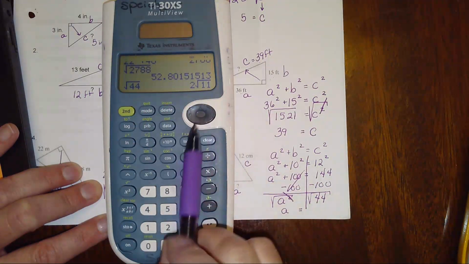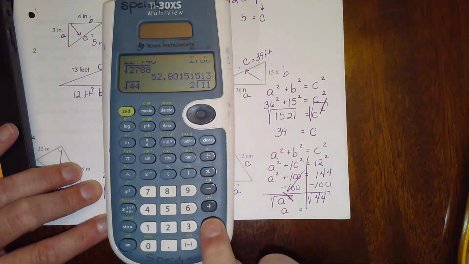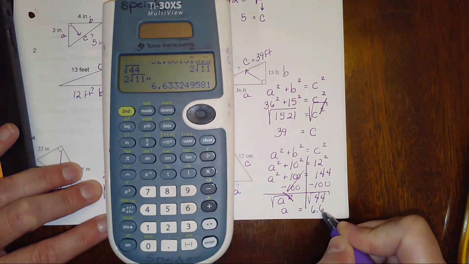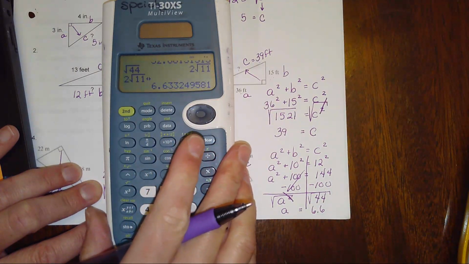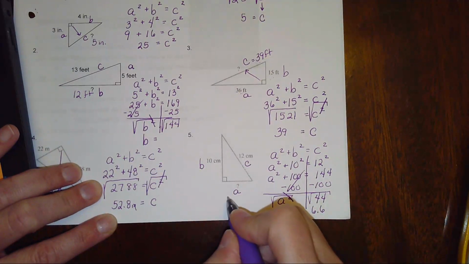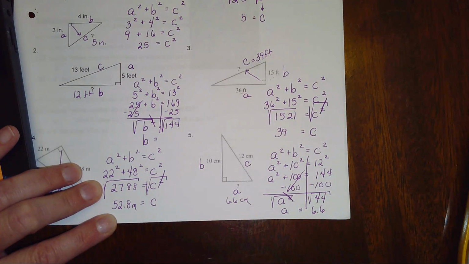Now, if you get something like this, you have to change it, because they'll want you to round it to the nearest tenth of a decimal, the nearest one decimal point. So hit change, and there's your 6.6. So it looks like A is 6.6 centimeters. Just a couple more on the back, and then we'll actually look at the book.